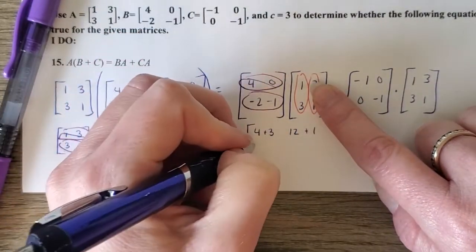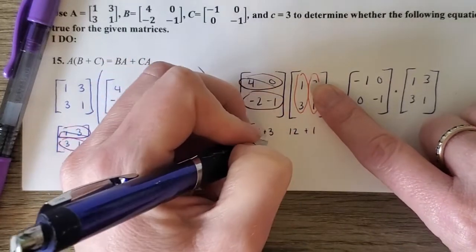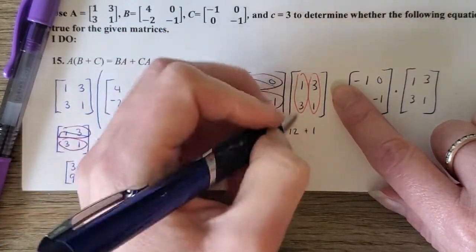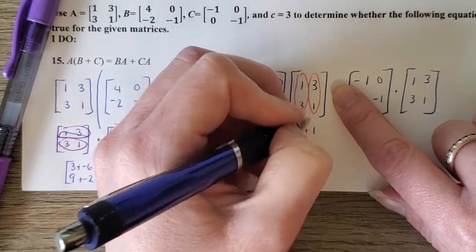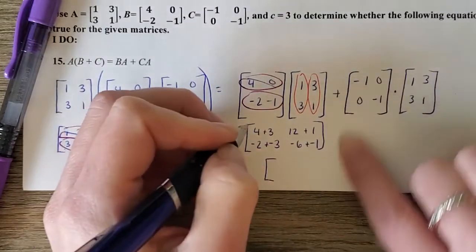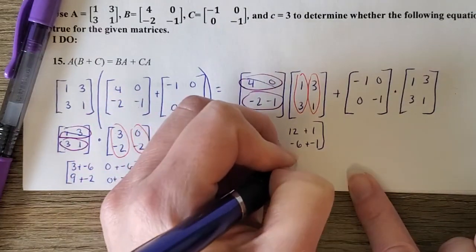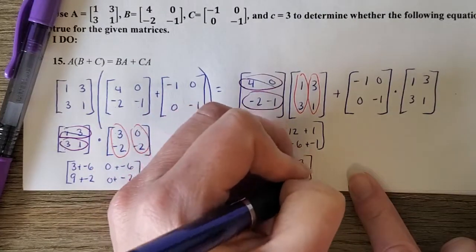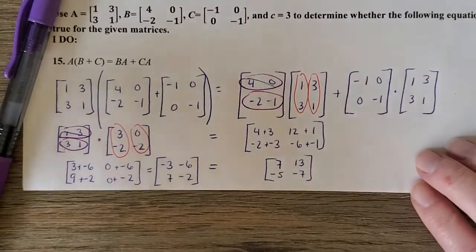Negative 2 times 1 is negative 2. Negative 1 times 3 is negative 3. And then negative 2 times 3 is negative 6. Negative 1 times 1 is negative 1. And if we sum those up, we get 7, 13, negative 5, and negative 7. So now let's do the other set.